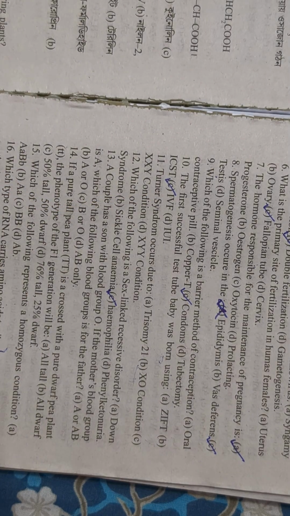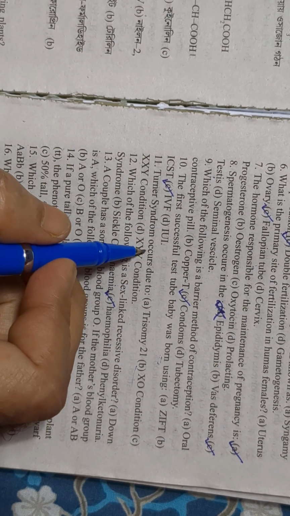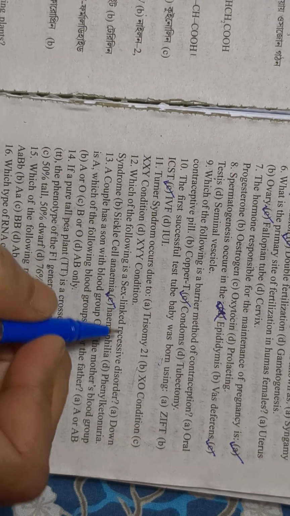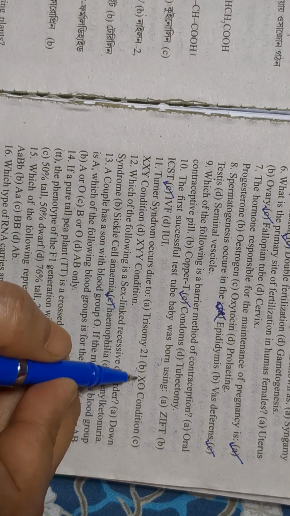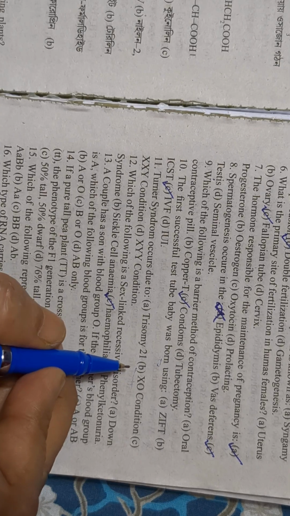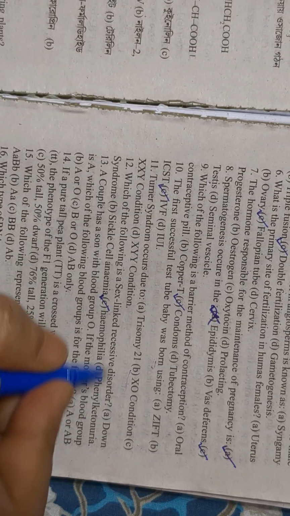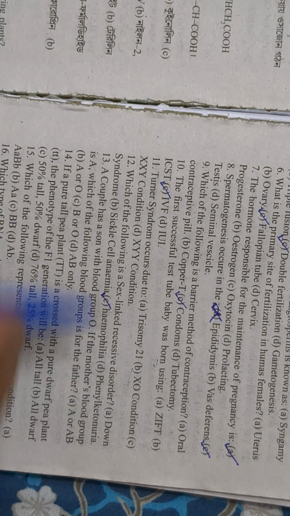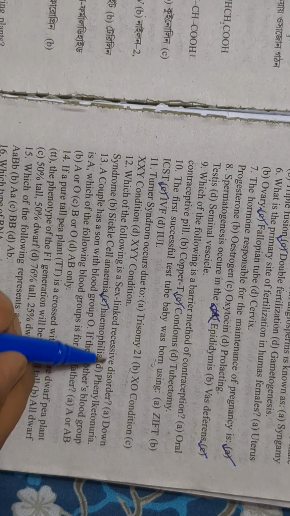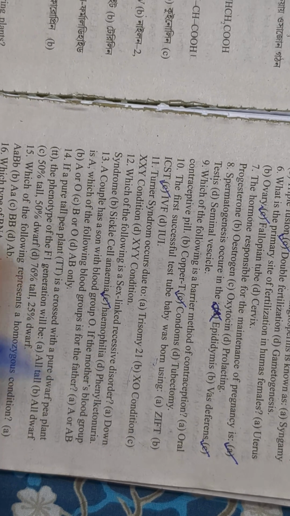11. Turner syndrome occurs due to. Turner syndrome means one X chromosome is less than the requirement. So B is the correct answer. My student did not answer this question. He could not answer this question. So B is the correct answer. 12. Which of the following is a sex-linked recessive disorder? Down syndrome, hemophilia. Correct.